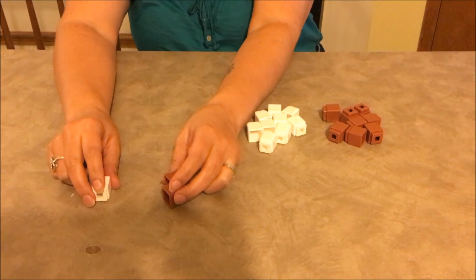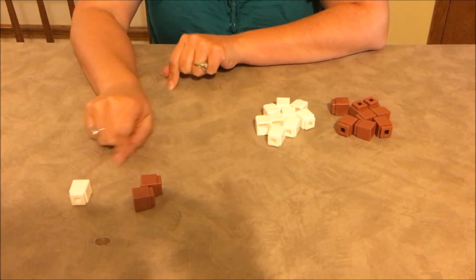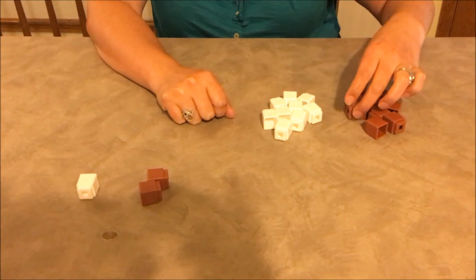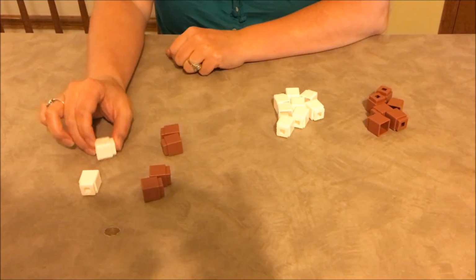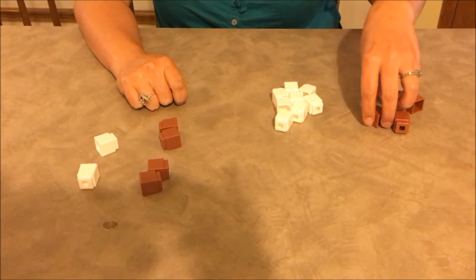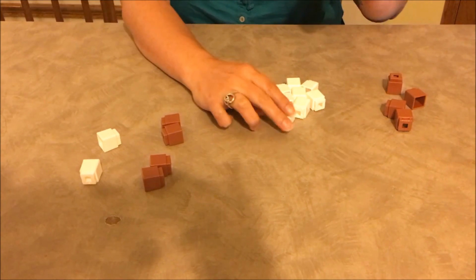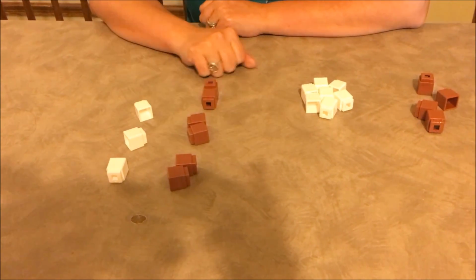So this is our original recipe, 2 cups of chocolate, 1 cup of cream. We want to add to that until we get to 9 cups. So we're going to add 2 more cups of chocolate and 1 more cup of cream. Now we're at 6 cups total. Then we add 2 more cups of chocolate and 1 more cup of cream, and now we're at 9 cups total.